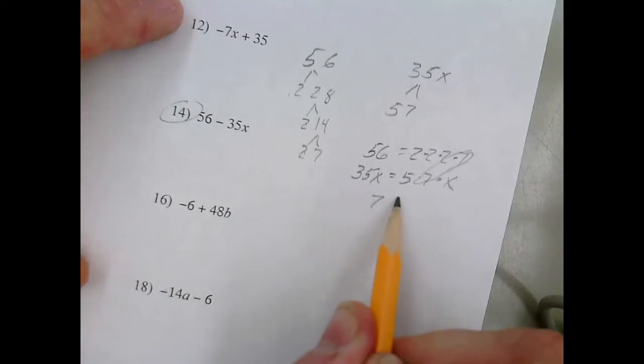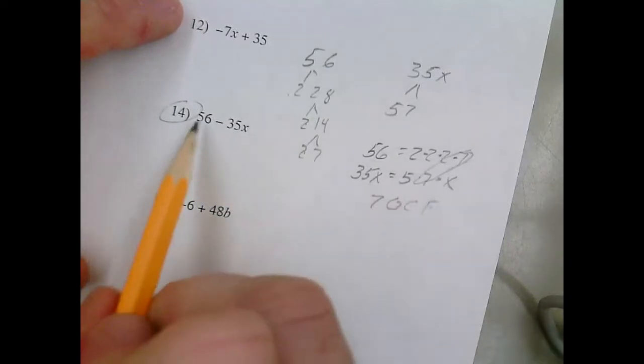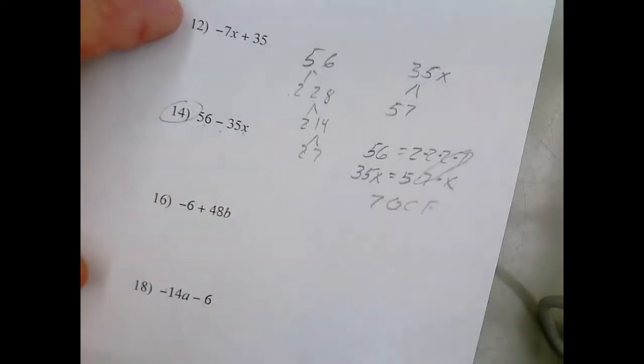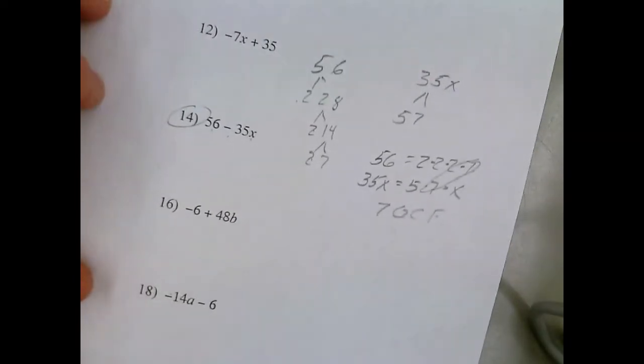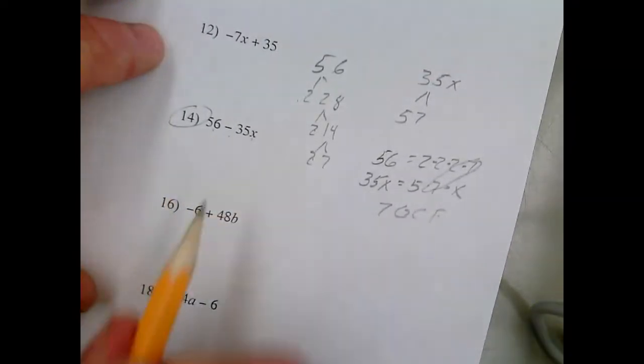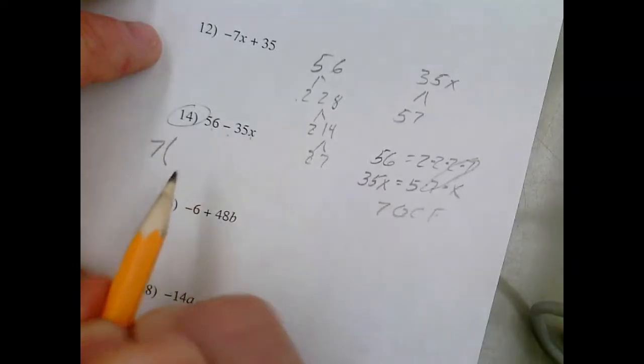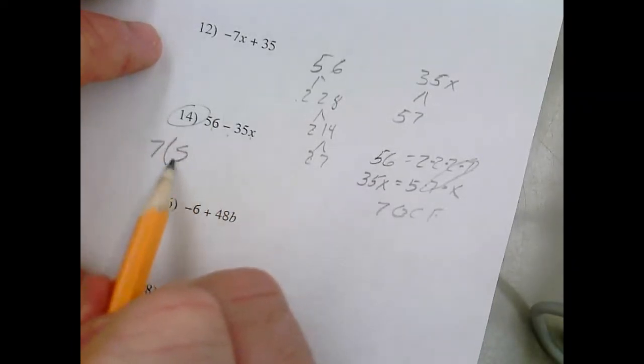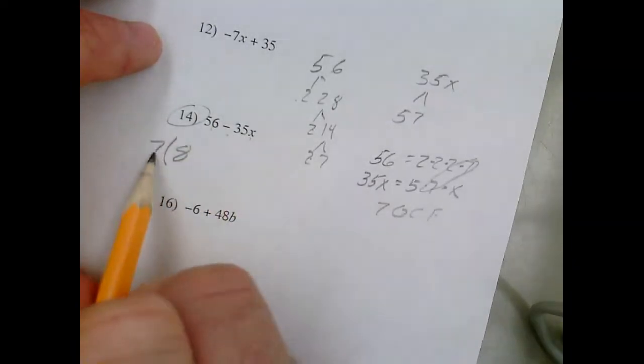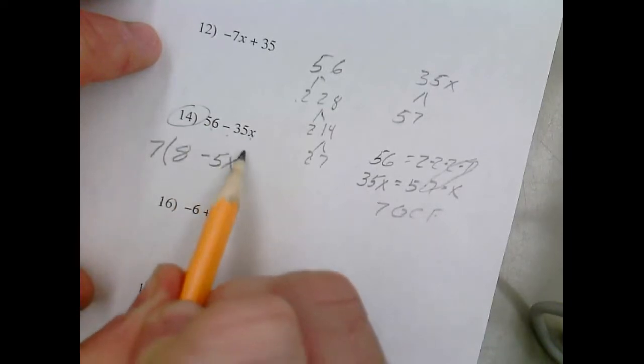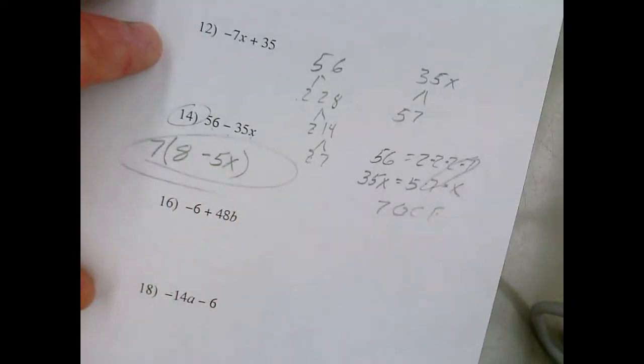That means the GCF is 7. That means I should be able to divide these two numbers by 7, and it should come out to be an even number. So I'm going to have a 7 on the outside of my parentheses. 56 divided by 7 is 8. Negative 35x divided by 7 is negative 5x. And my problem is done.